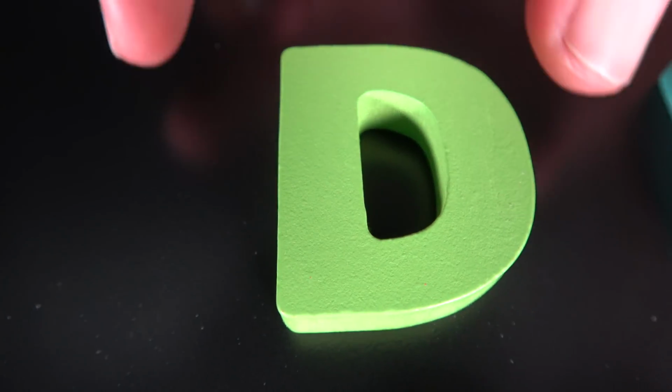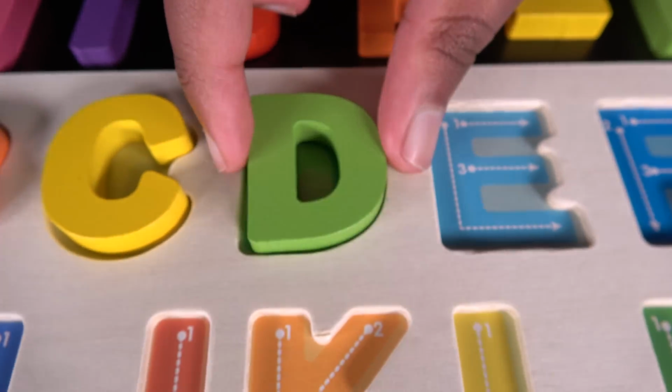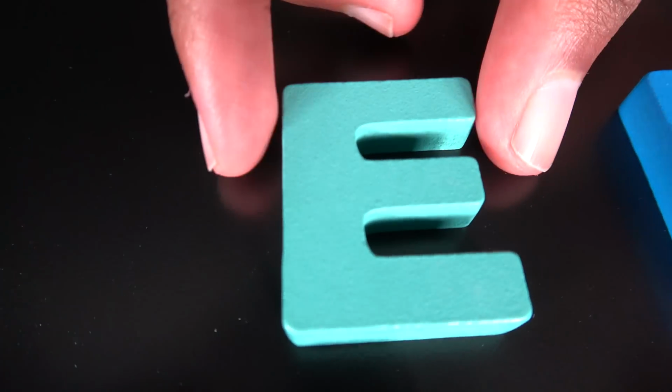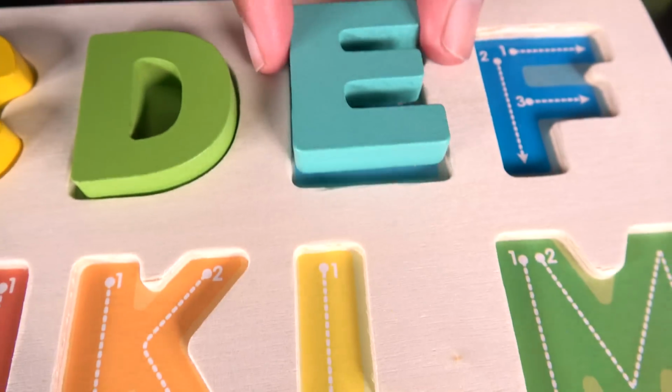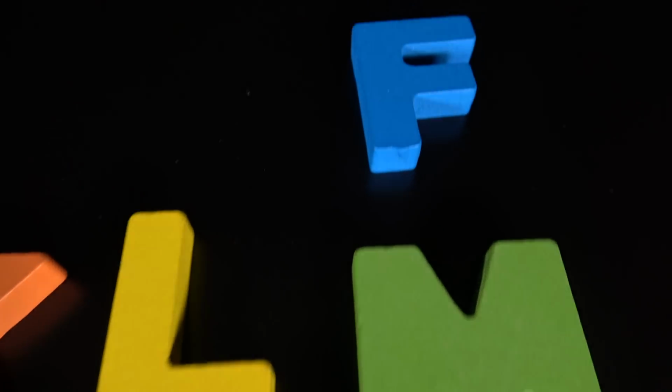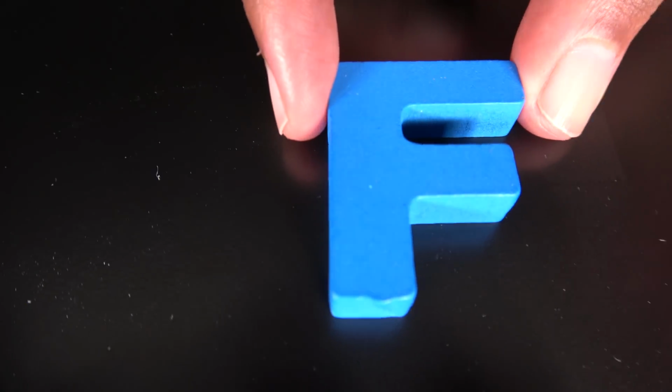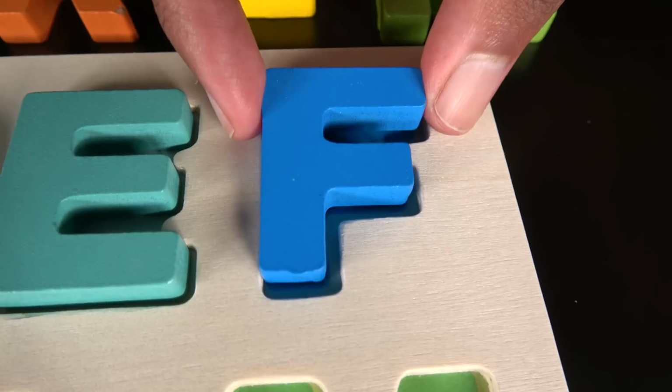This is the letter D. The letter D will go here. This is the letter E, and the letter E will go here. This is the letter F, and the letter F will go here.